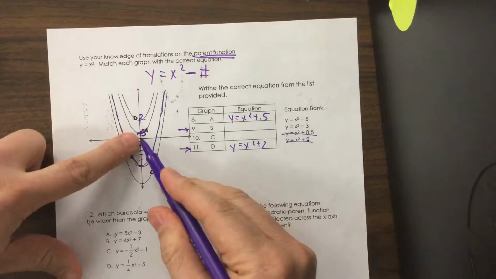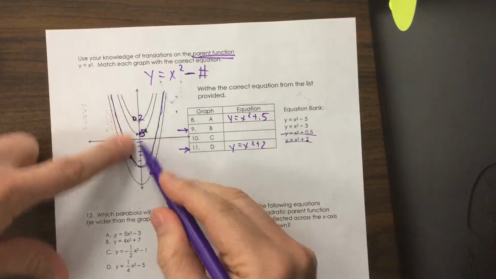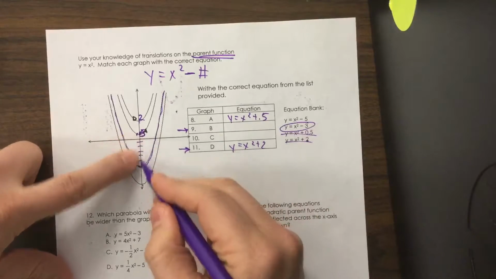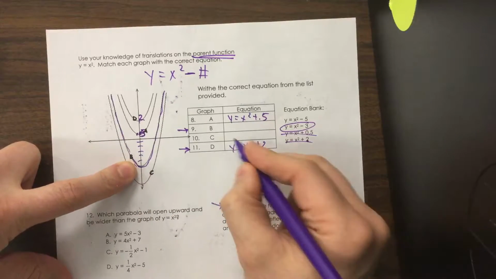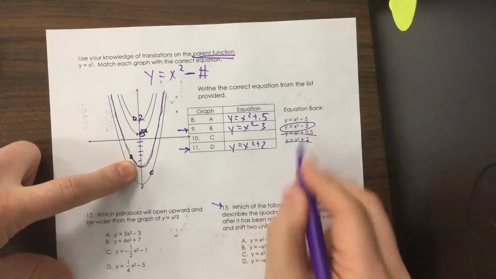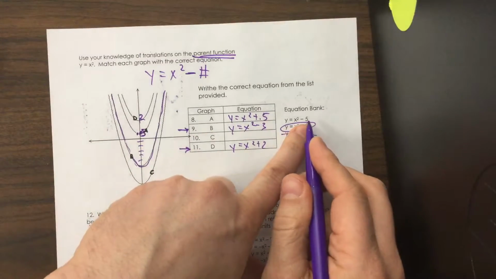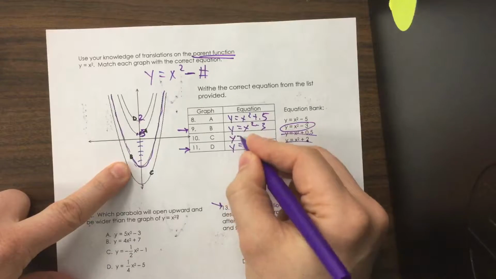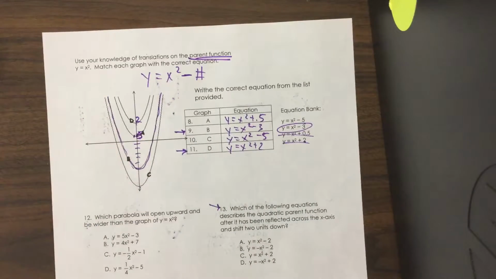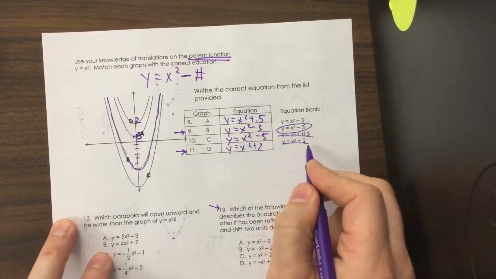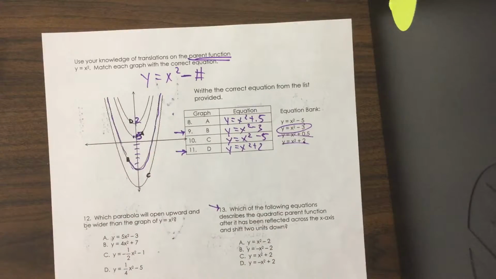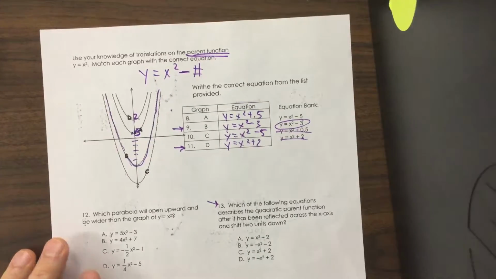Okay, this one went down a little bit, and this one went down more. So the one that's minus 3 is the one that went down a little bit. That's graph B. And the one that went down even more has to be a bigger number. It went down further. So y equals x squared minus 5. So that's all of them. Just by looking at that number and comparing the graphs, you can tell which is which. Okay, let's do 2 more and we're done.